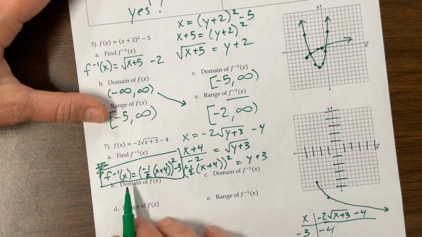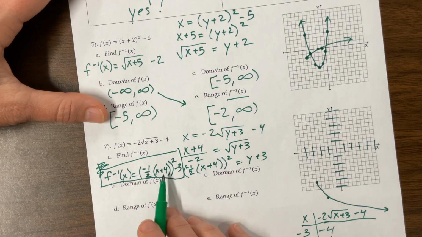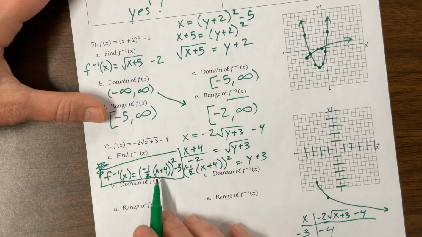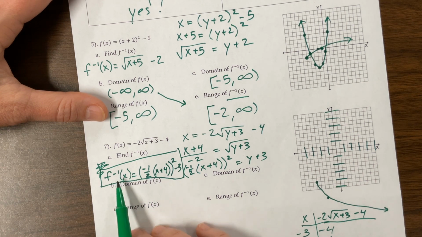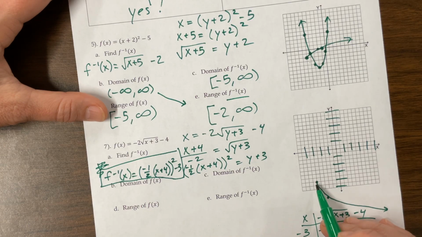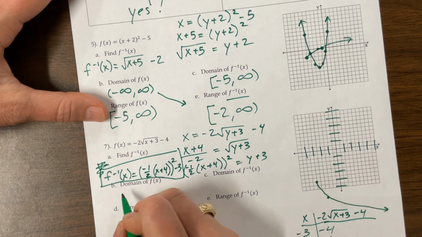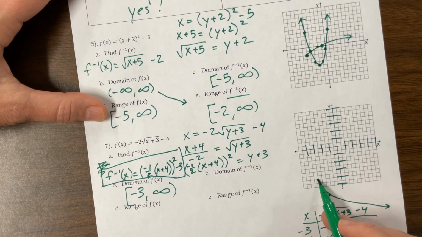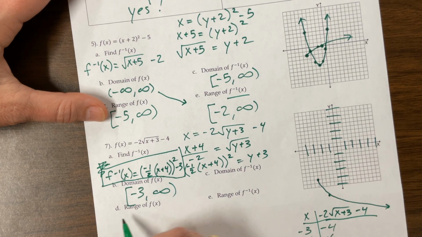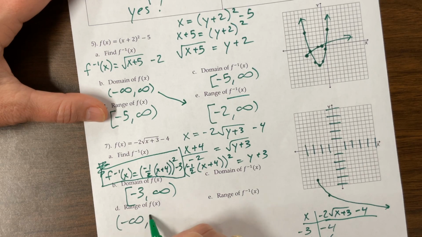Well, typically a quadratic has a domain of all reals. However, I lied to you. I'm looking at the wrong one. The domain, how low did we go? We went to -3. I didn't mean to lie to you, it just happened. And then here we went as high up as -4, and so we're going to go from -infinity to -4.